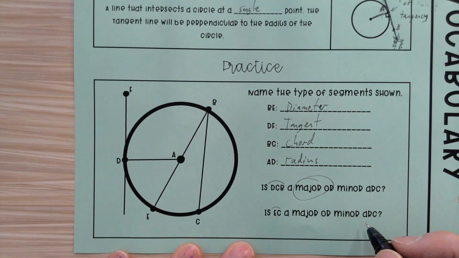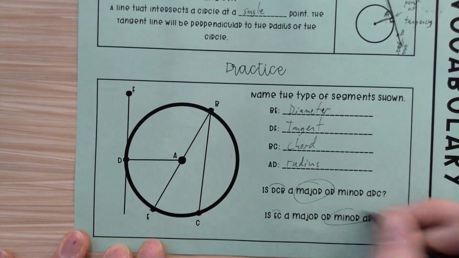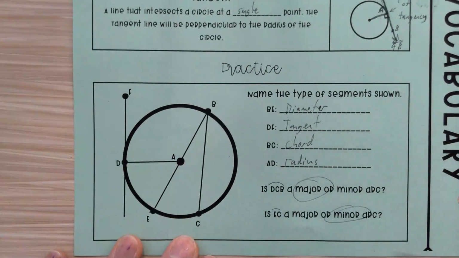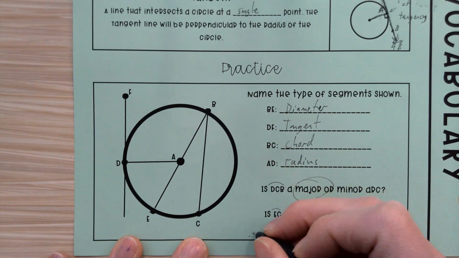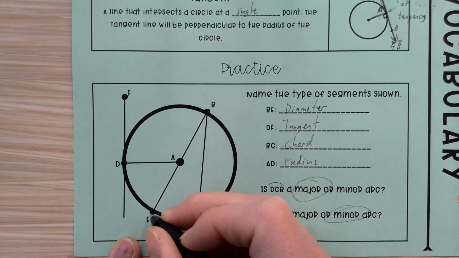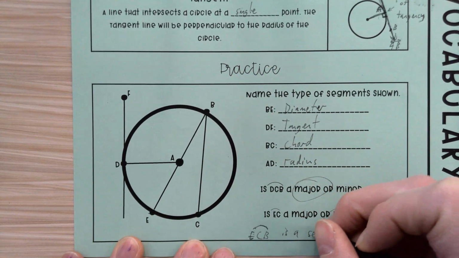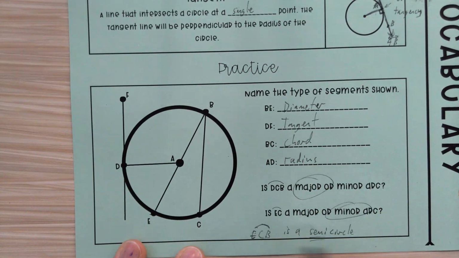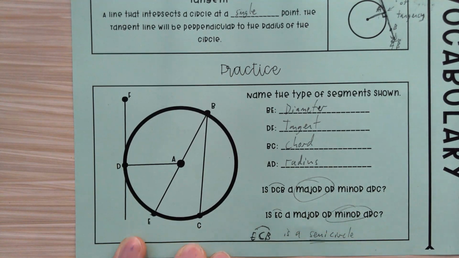Is EC a major or minor arc? EC, just from E to C along the circle there, that is a minor arc. Okay, it takes up less than half of the circle. Maybe here would be a good point to call out what a semicircle is. Arc ECB, it has the endpoints on the endpoints of the diameter, is a semicircle. So we didn't have that as part of our vocab, but that's something that we'll need to know going forward anyway. Okay, but we'll talk about that more in class, I think.